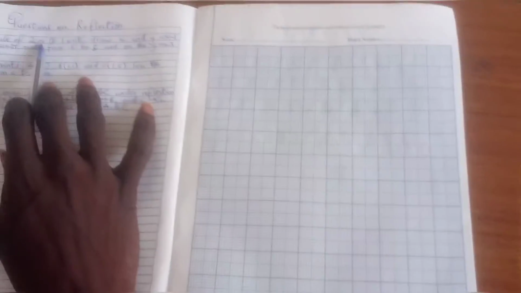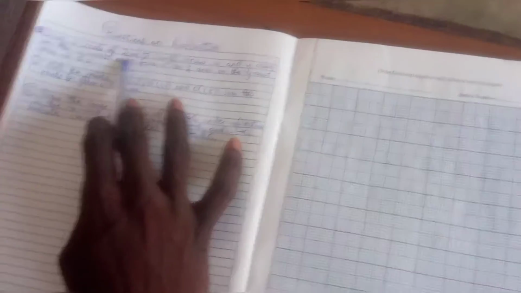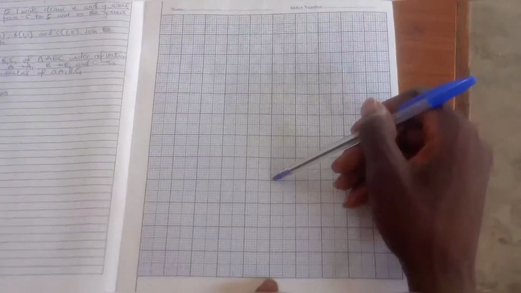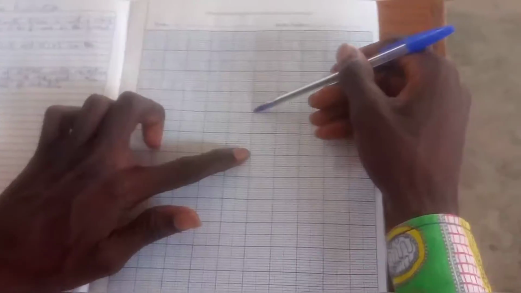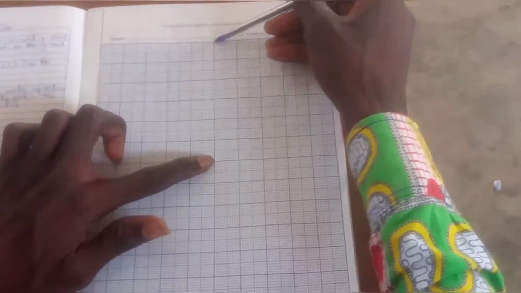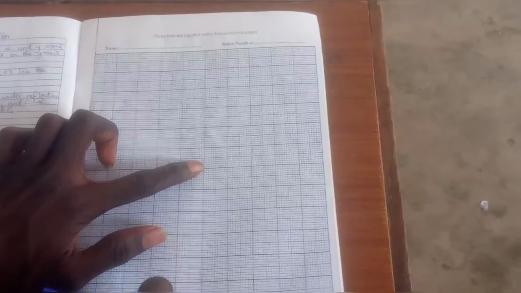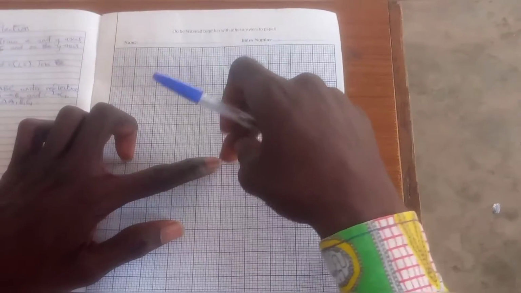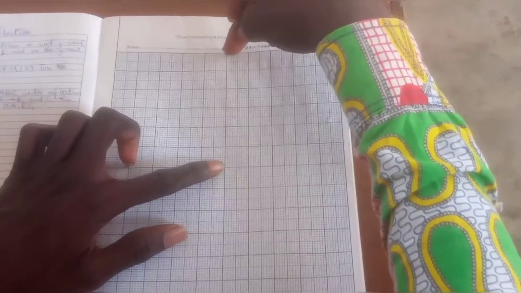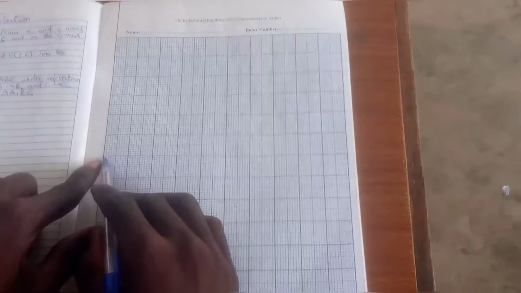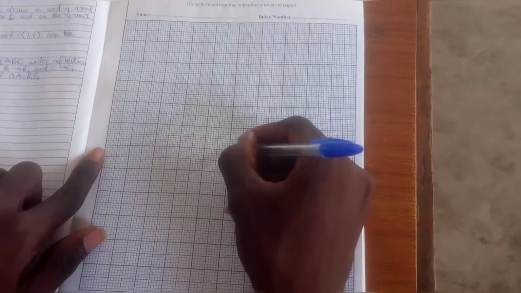I'm doing it 6, 5 because you can see that you have 2 centimeters to 1 unit. So -6, -5, -4, -3, -2, -1, I have 0. Then 1, 2, 3, 4, 5, 6. So on my y-axis, from -6 to here is 0, and from 0 to here is 6. I'll mark this point as my origin.